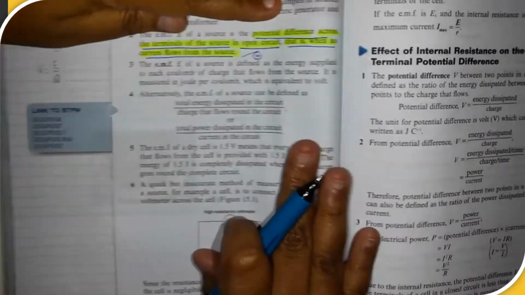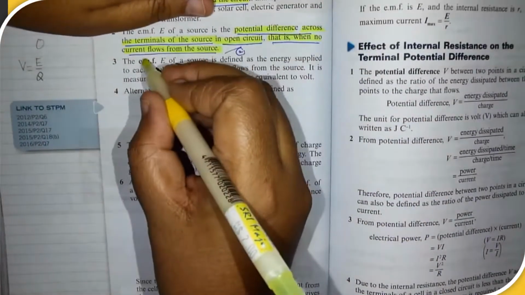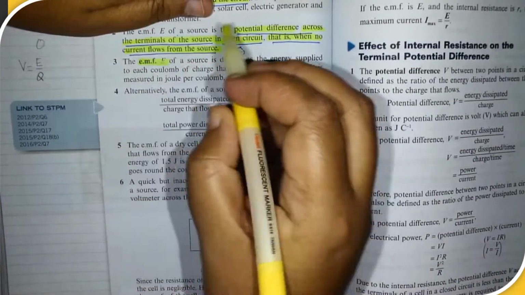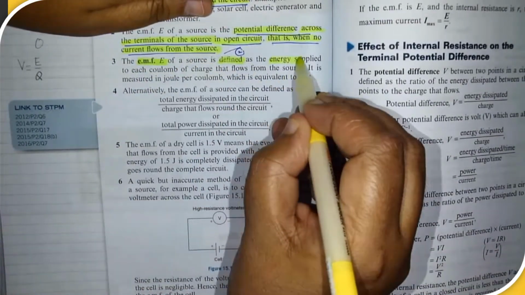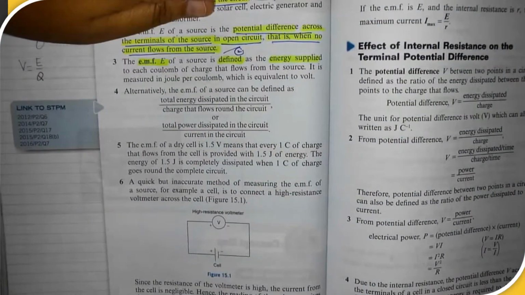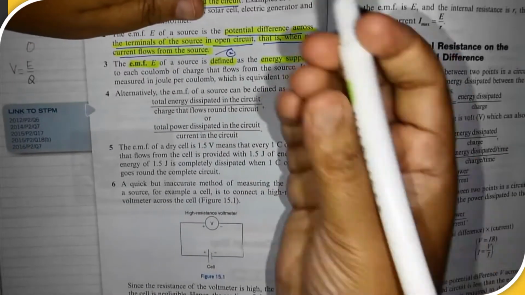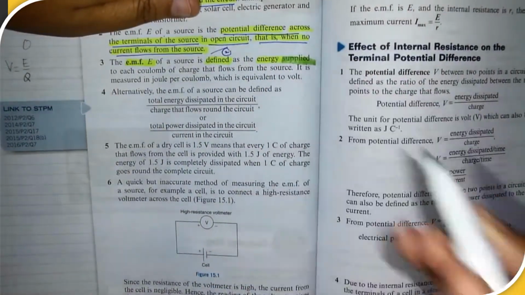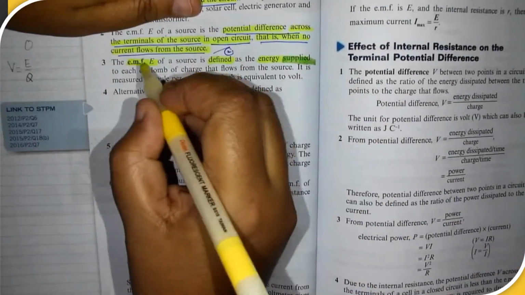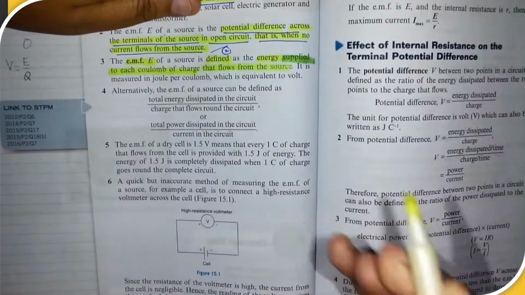In point number 3, this is the definition of the EMF of a source. It is defined as the energy supplied. Here you have to look at the keyword, supplied. Energy supplied to each coulomb of charge that flows from the source.